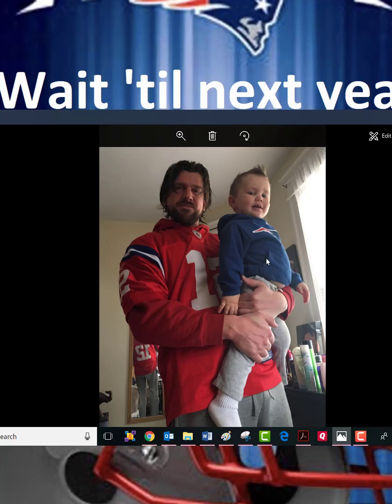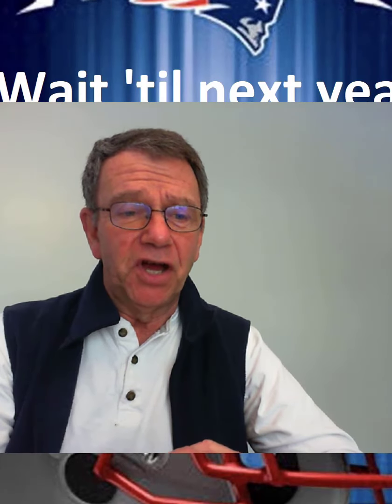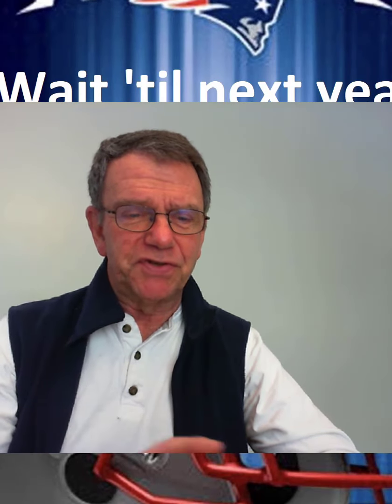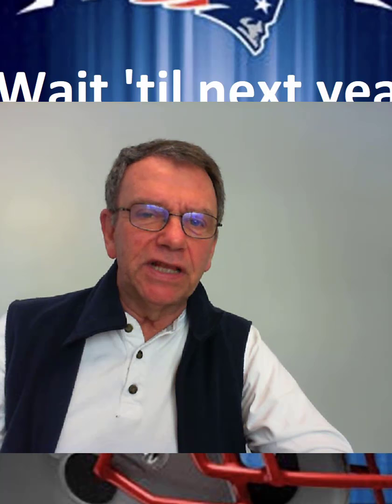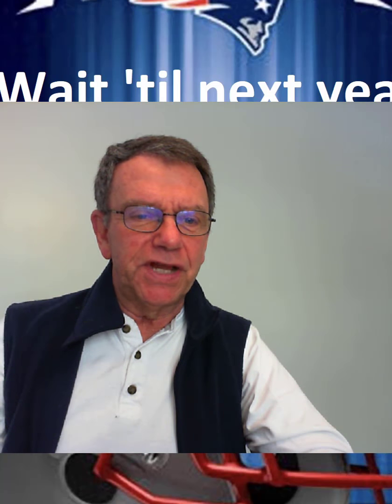And there is a picture of my son Dan with his Tom Brady jersey on, and Luke, my grandson Luke. Luke's mother is a diehard Giants fan, so she's very understanding to allow her son to wear a Patriots jersey on occasion, special occasions. So that's a little bit about the Dr. Tom family.